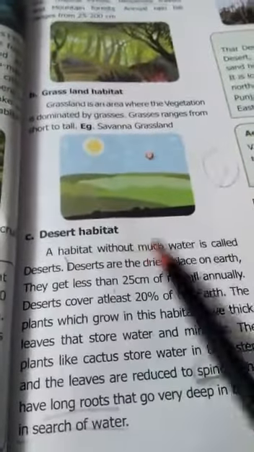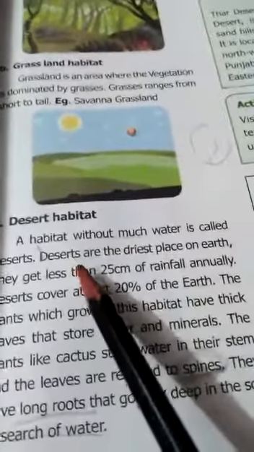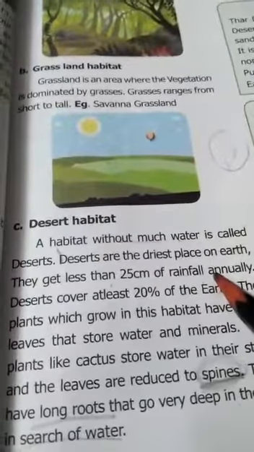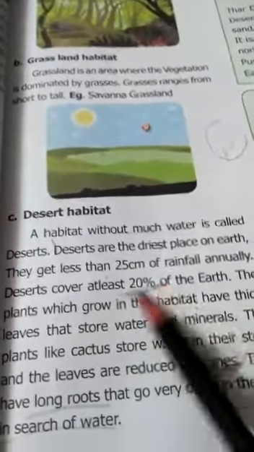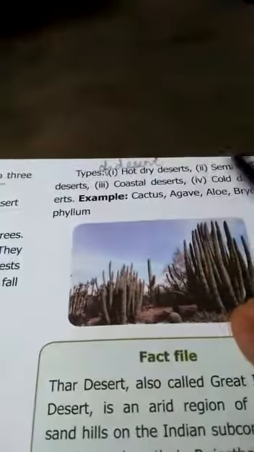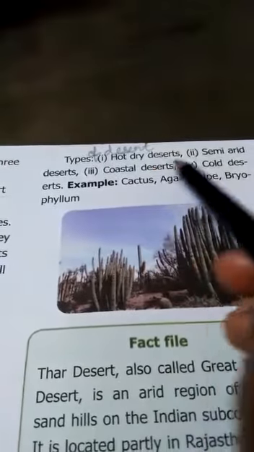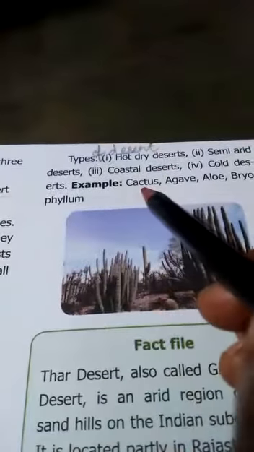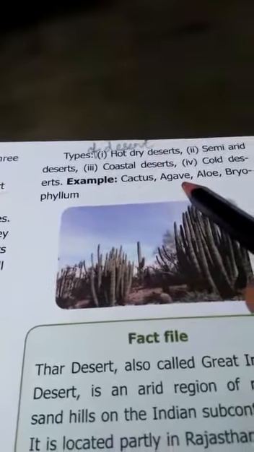A desert is a habitat without much water. They get less than 25 centimeters of rainfall annually and cover at least 20% of the earth. There are four types of desert: hot dry desert, semi-arid desert, coastal desert, and cold desert. Examples: cactus, agave, aloe, and bryophyllum.